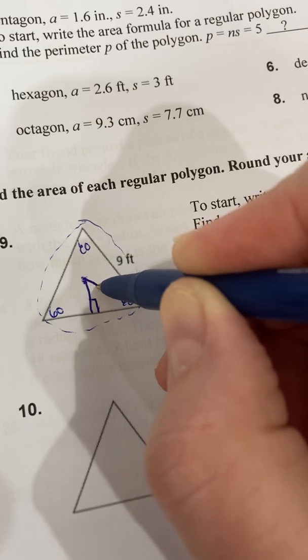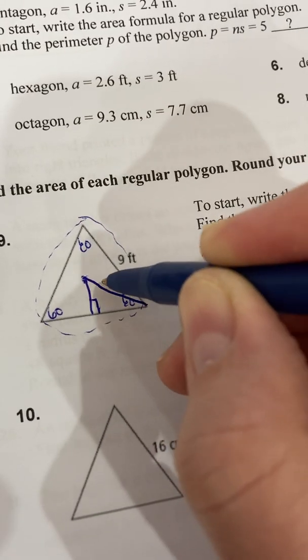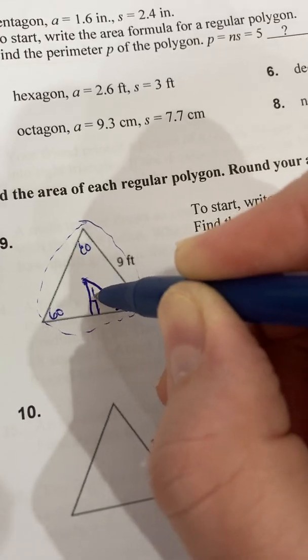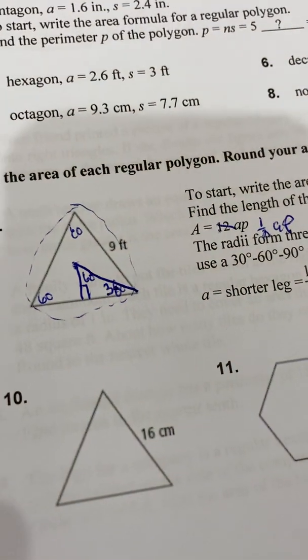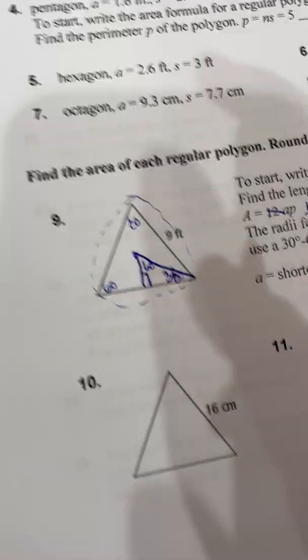And then when you drop this radius down to hit that circle, it's going to cut that 60 in half, so this really becomes 30, and that's 60, which is why we learned last section your 30-60-90 rules. All right, so here we go.